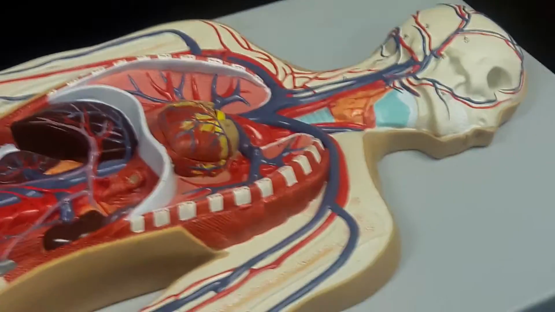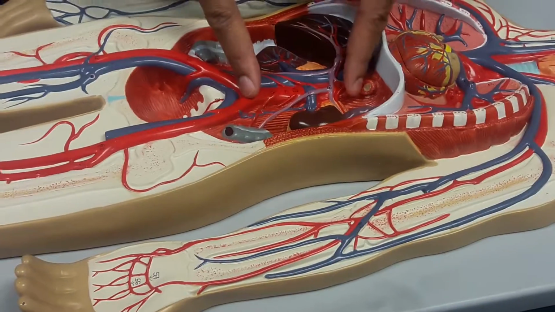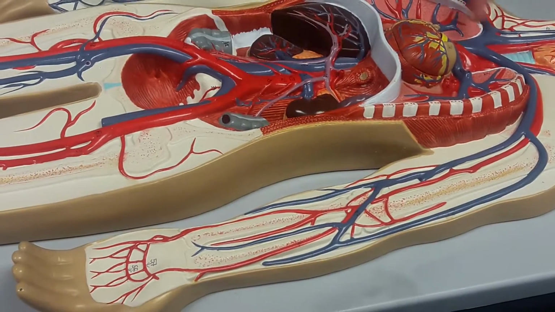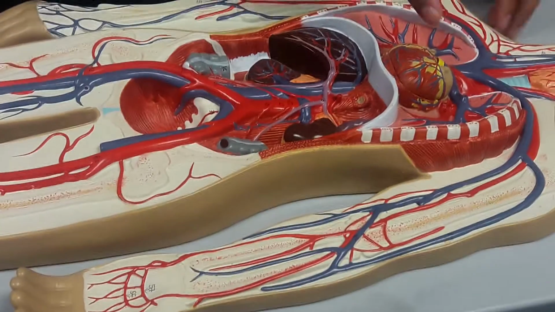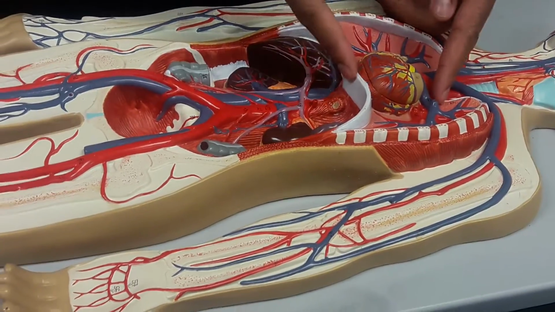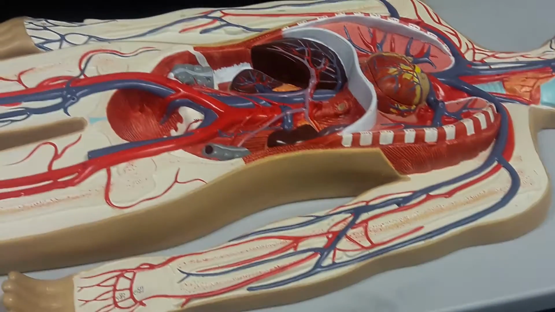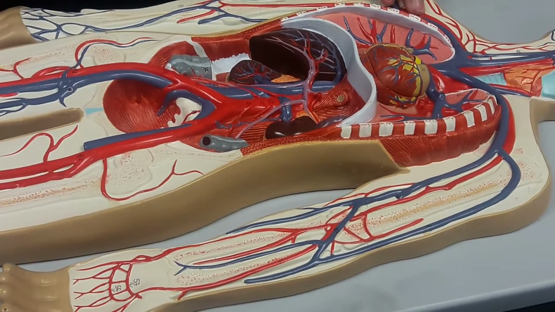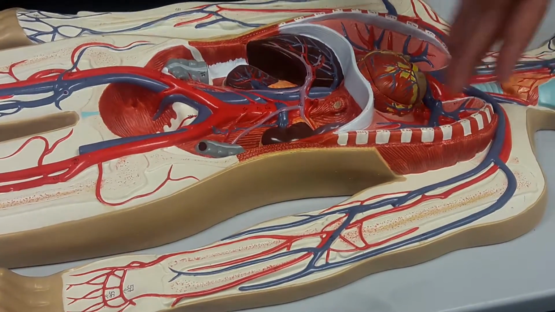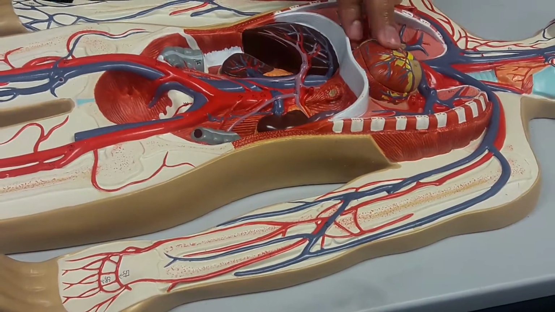So you start off with the abdominal aorta. This section is called the abdominal aorta. Didn't tell you, but the aorta loops off. It continues as a descending aorta, so it's a short segment. It's a descending aorta about to the sixth rib. And then from there down, it's the thoracic aorta.